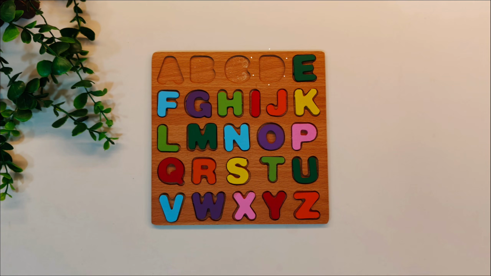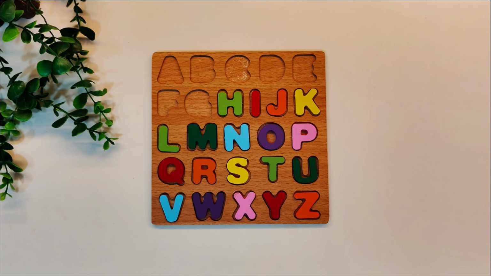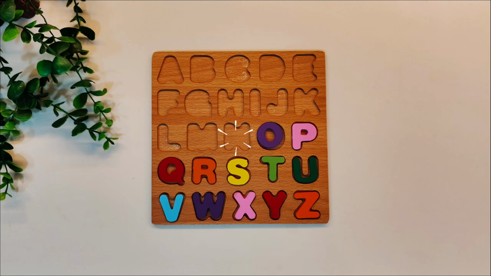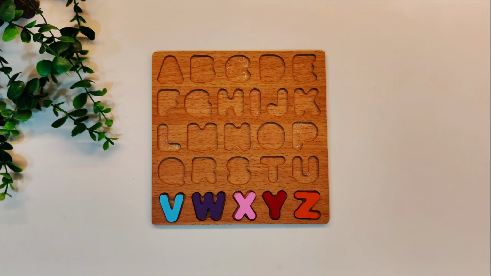Oh no! Where are all the letters vanishing? Now I need to find them. Would you help me find the missing letters? Let's go!